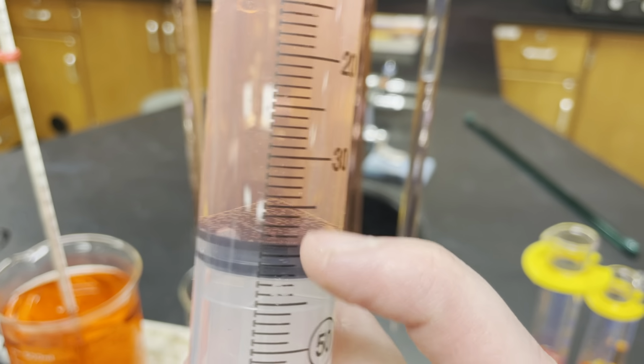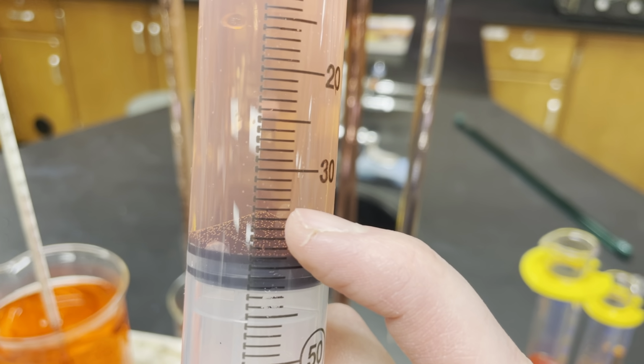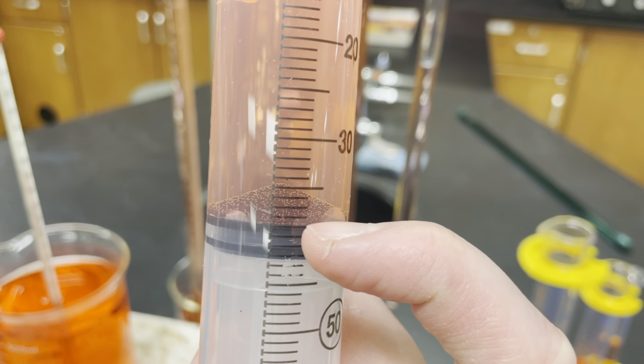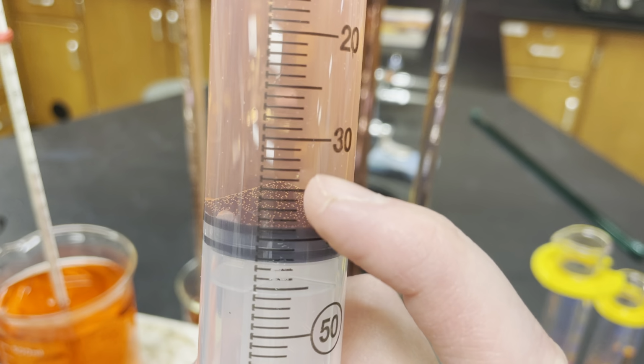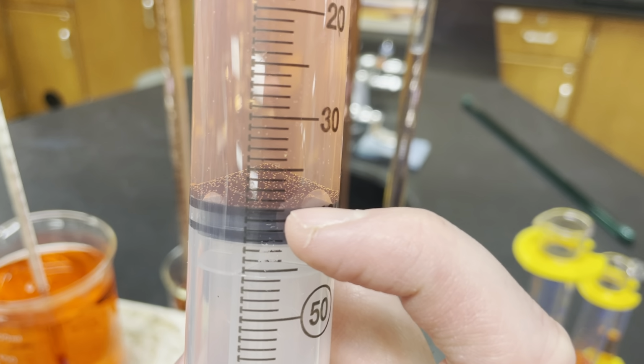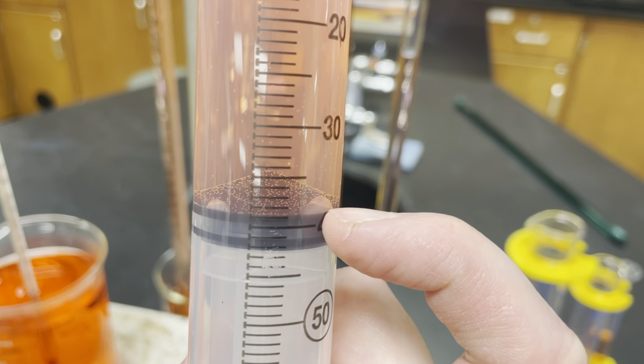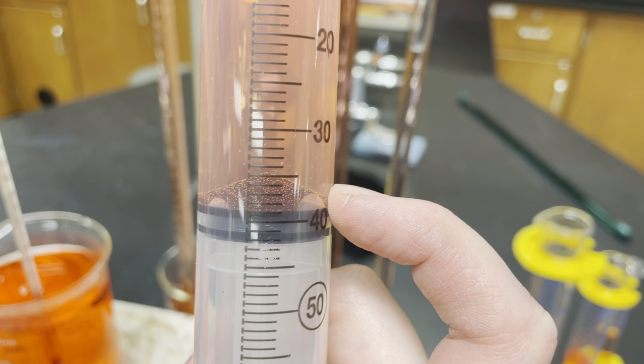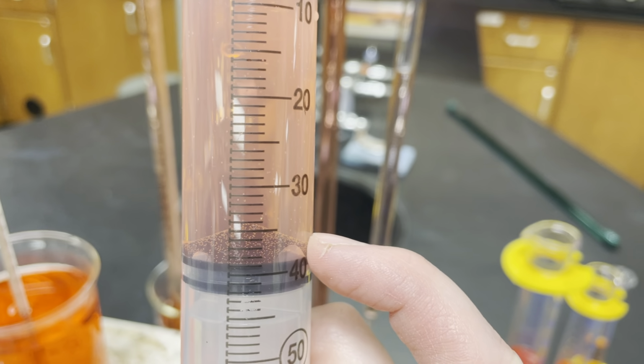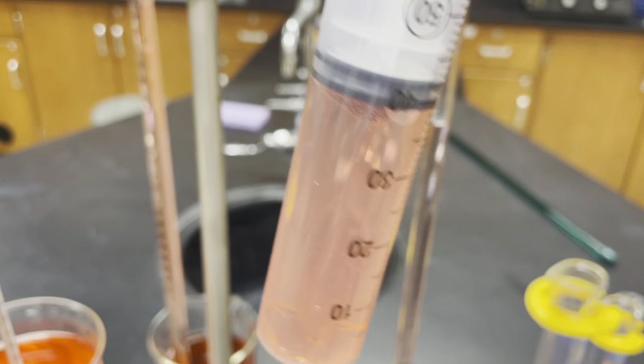Now in this case, since we do have like a 0.1, a 0.2, a 0.3 for every tenths place, we could say for certain that we have 39 milliliters, and then go one uncertain digit after that to say 0.0. So we could say this is 39.0 milliliters. I'm going to hang that back up.